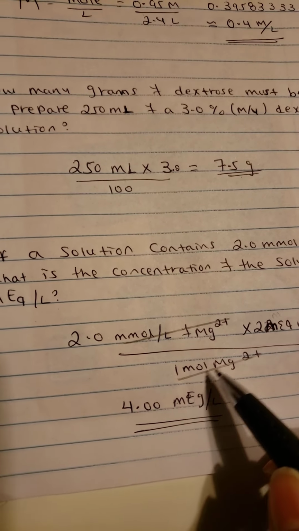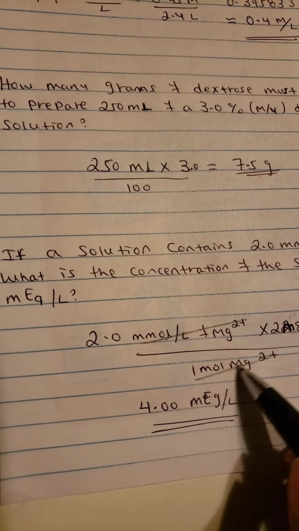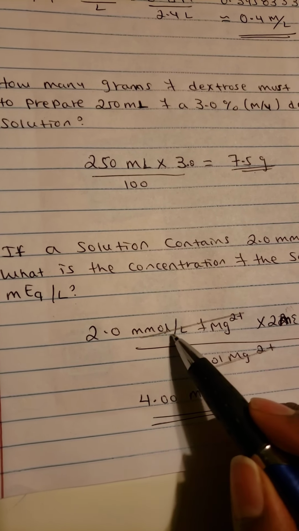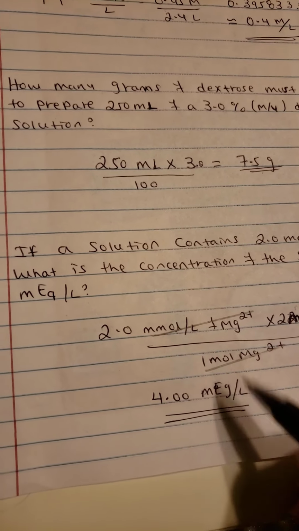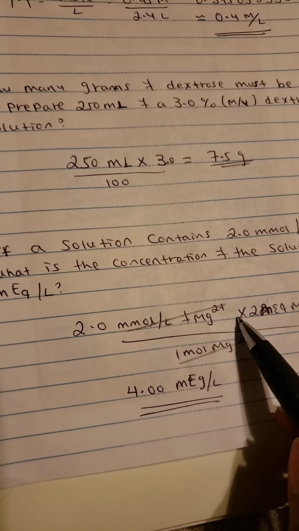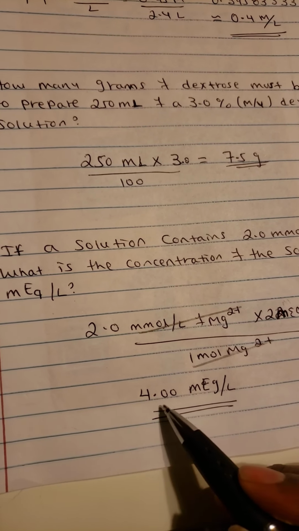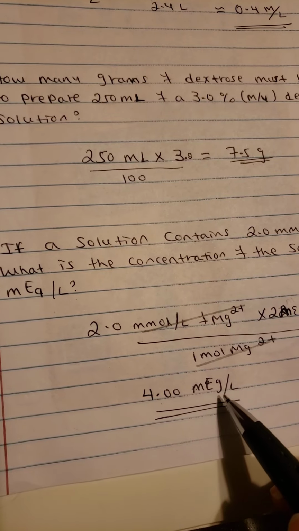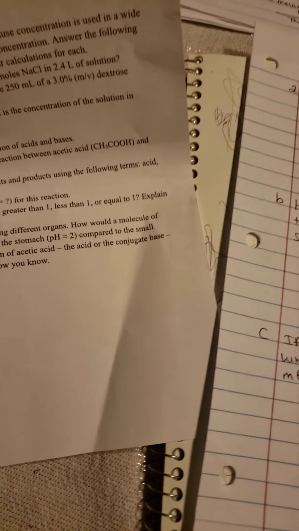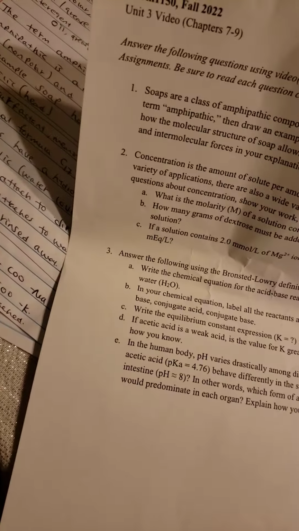So I cancel out the mmol of magnesium 2 plus, and 2 times 2 equals 4 milliequivalents per liter. I'm going to turn to number 3.